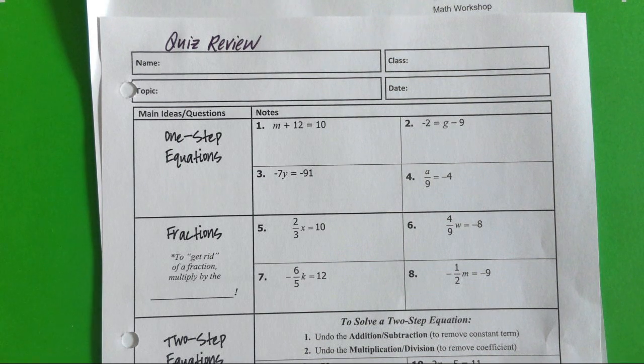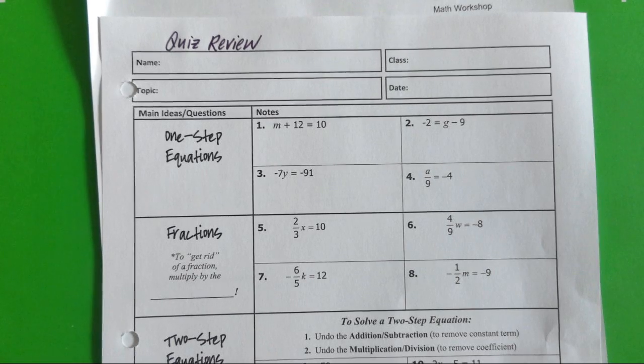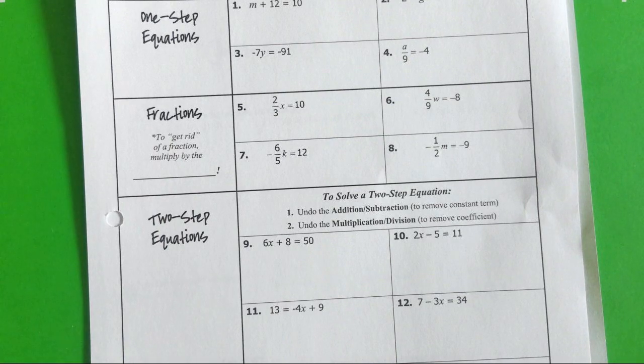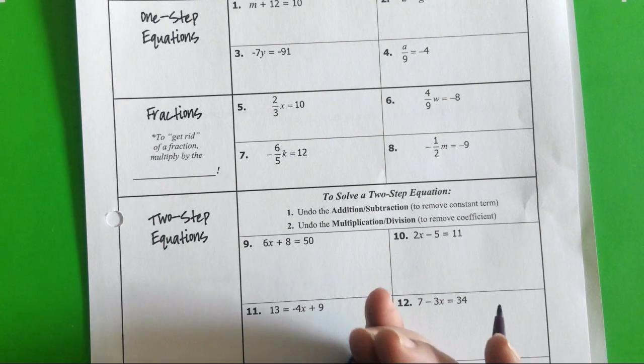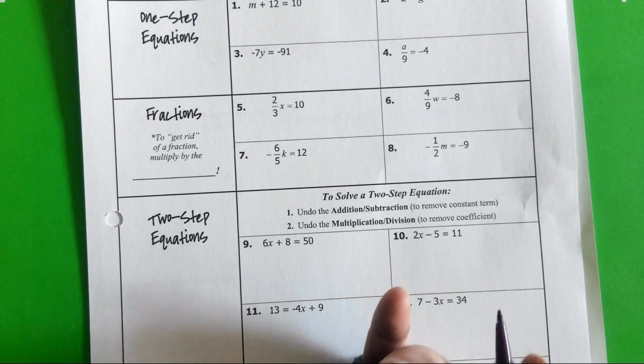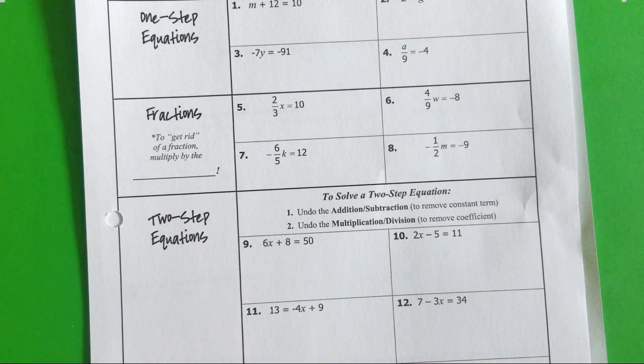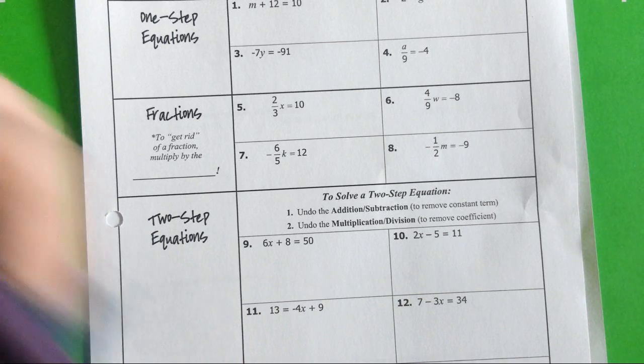So I'm not going to actually go over each of these. I'm not going to go over any 1 steps. I'm not going to go over any 2 steps. The only ones I do want to discuss, the most commonly missed thing on the checkpoint, specifically, I remember someone from table 4 missing this, is that to get rid of a fraction, you multiply by the reciprocal.